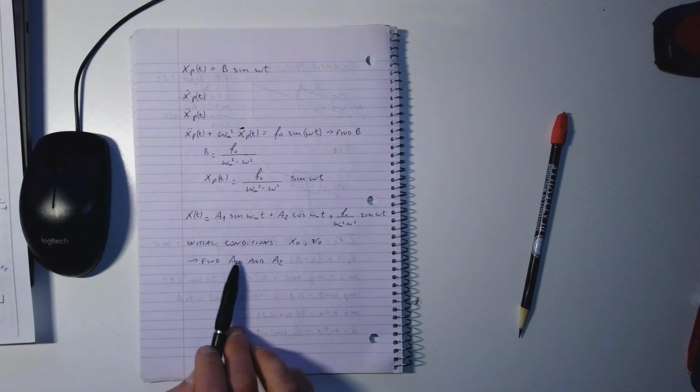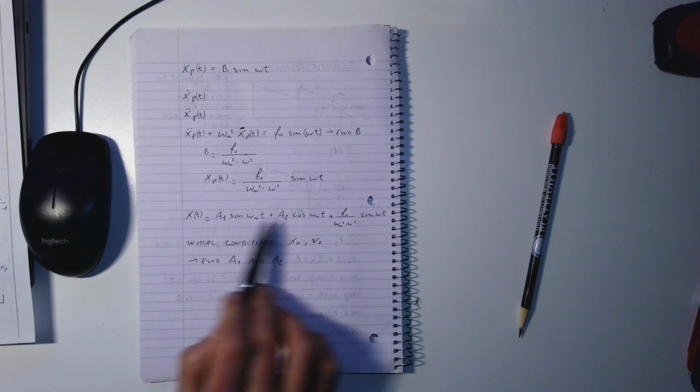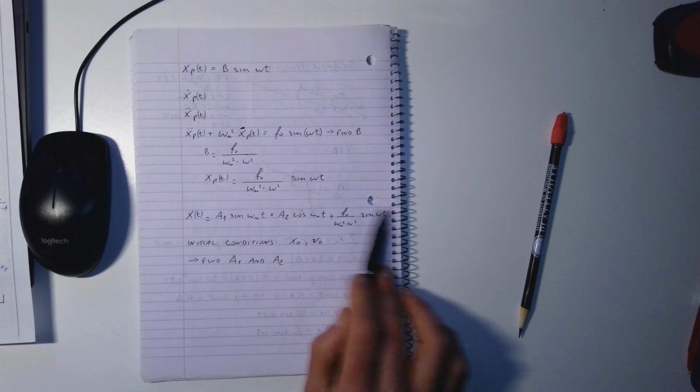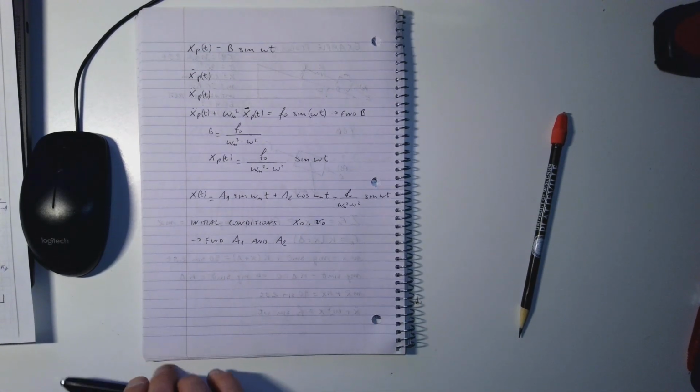Once we find A1 and A2, we can plug them in, and then we will have the total solution.